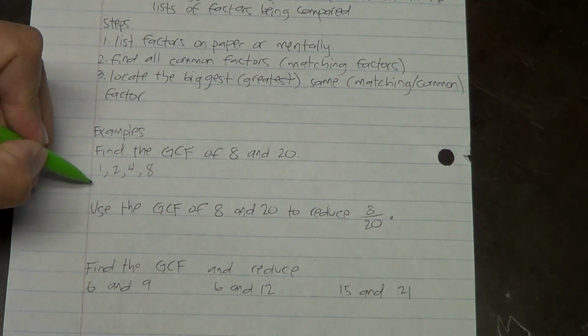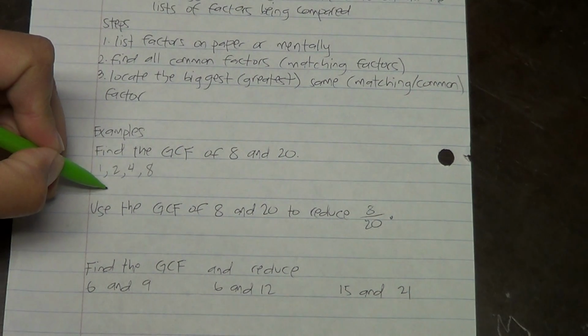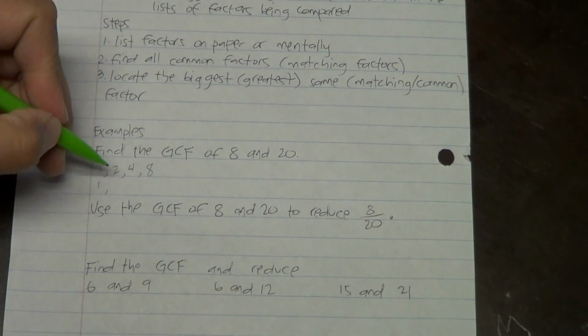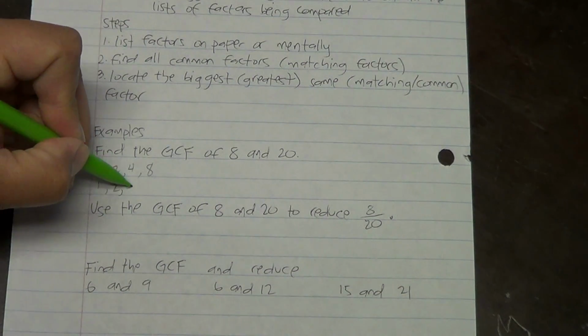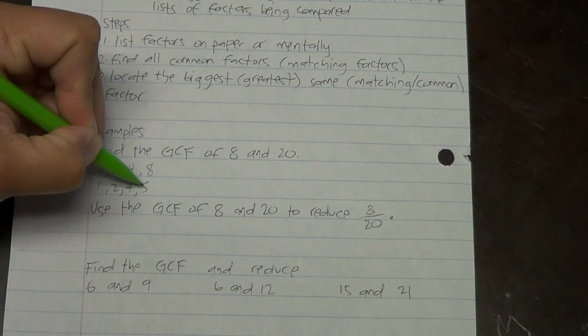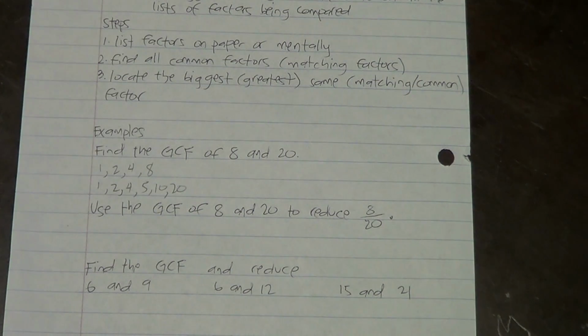For 20, the numbers that divide evenly into 20 are 1, of course, everyone starts with 1, but also 2, 4, 5, 10, and 20.